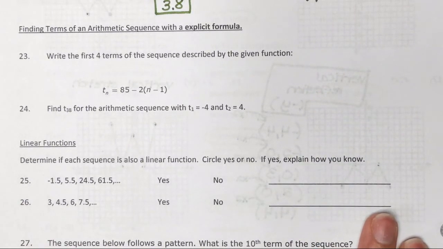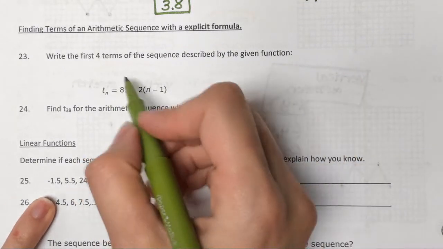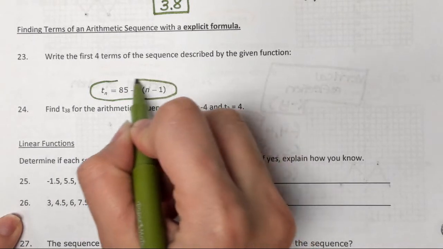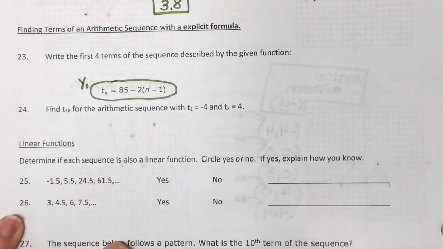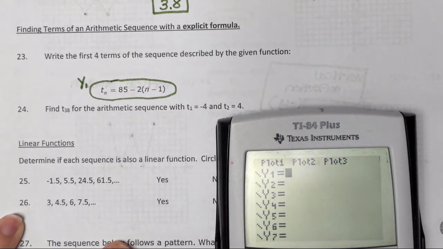Alright, finding terms of arithmetic sequences with an explicit formula. Write the first 4 terms of the sequence described by the given function. So the first 4 terms. Guys, this is an equation you could plug in your calculator. N is the same thing as x. So I'm going to go to y equals and type in 85 minus 2 parentheses x minus 1.